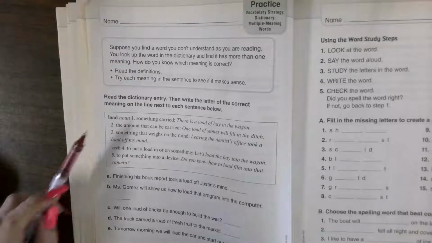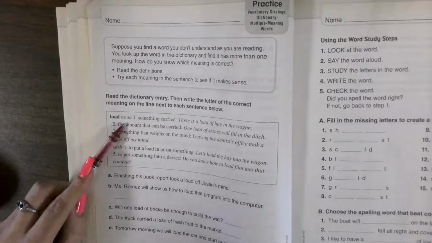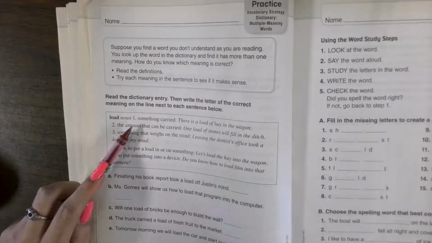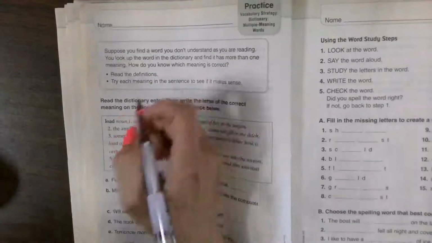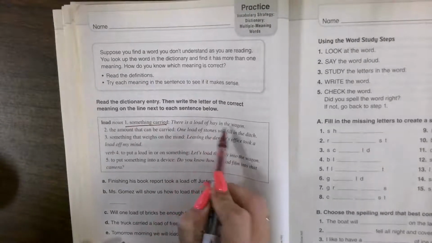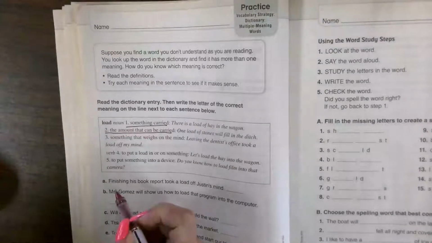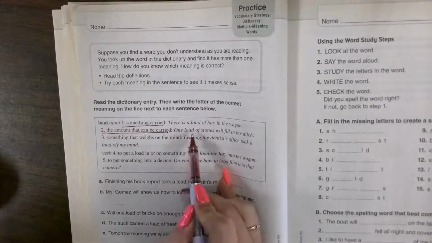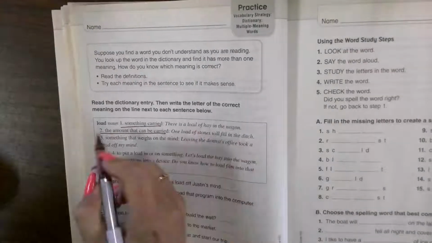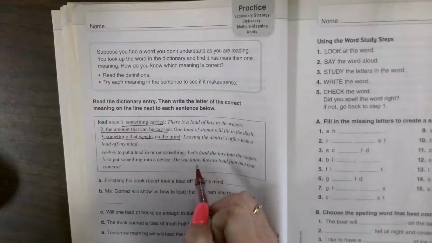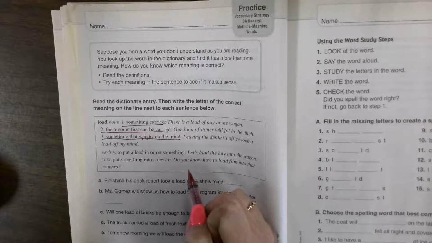Load. Load is a noun. Remember, we know a noun is a person, place, or thing. Number one, the first definition it could be is something carried. And then it gives you an example. There is a load of hay in my wagon. The second definition is the amount that can be carried. 1 load of stones will fill the ditch. The third definition is something that weighs on the mind. Leaving the dentist's office took a load off my mind.